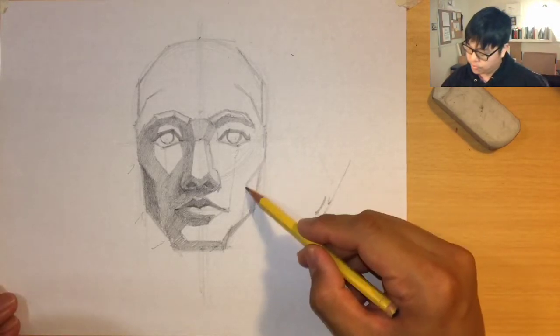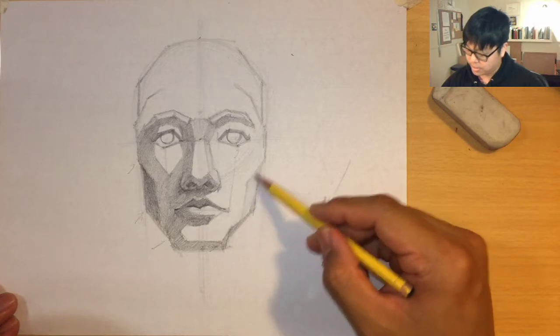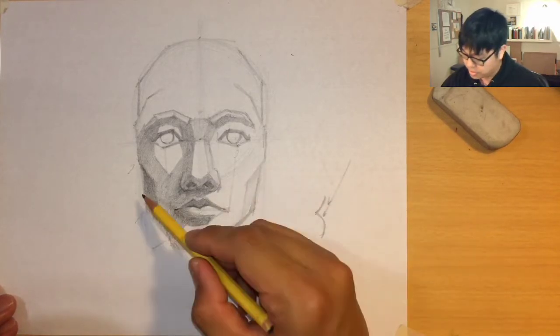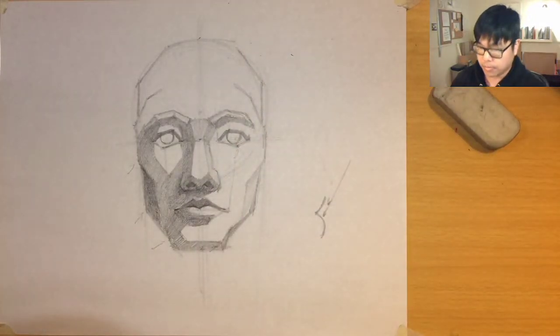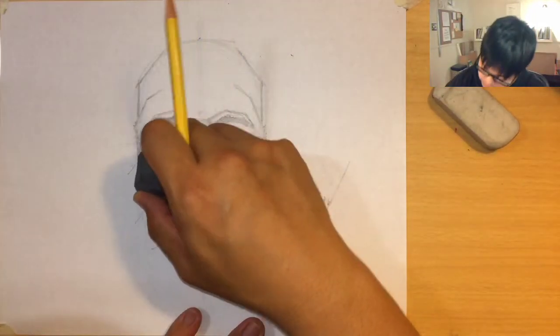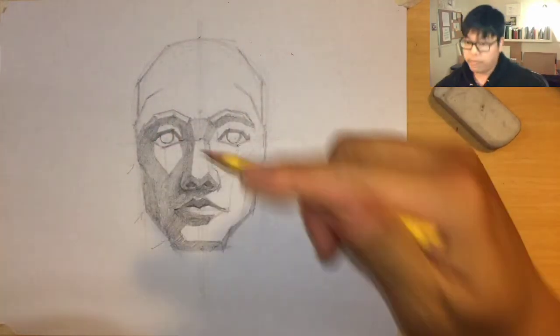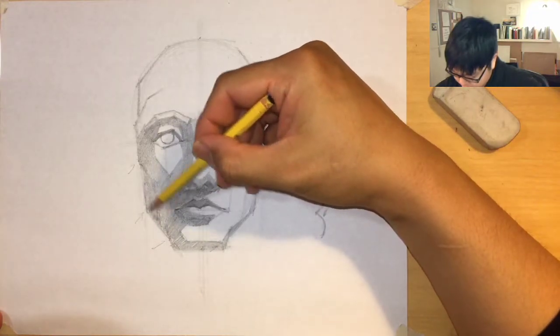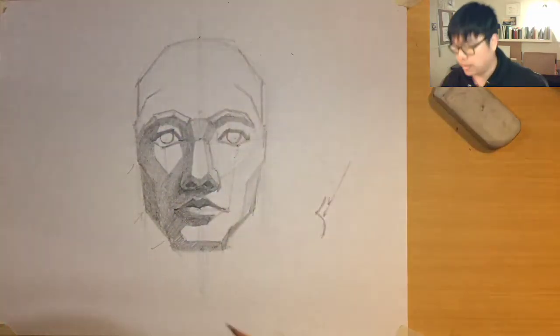The cheekbone over here is going to be slightly darker, kind of like contouring in makeup, but not as dark as this place, all right? I actually made this a little bit too dark, so I'm going to use my kneaded eraser to even it out a little bit. Okay.